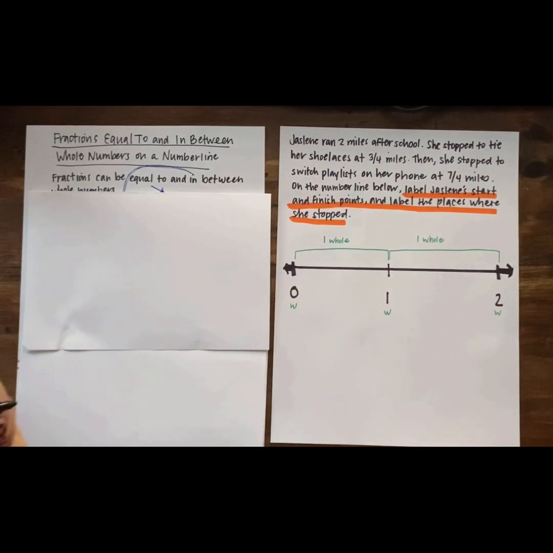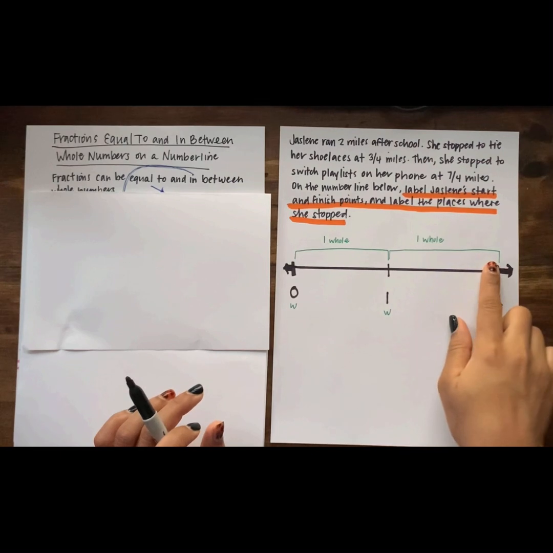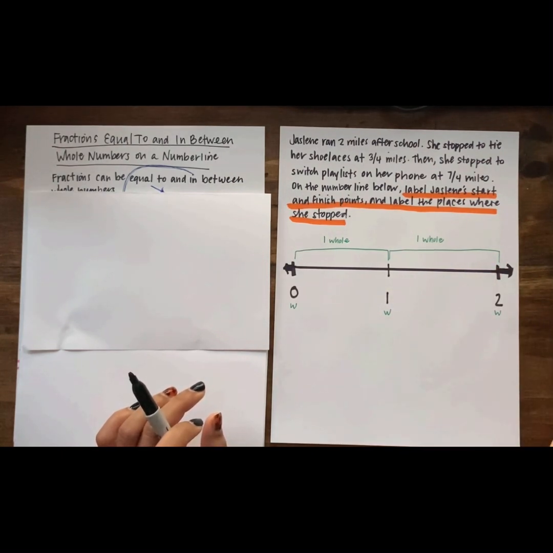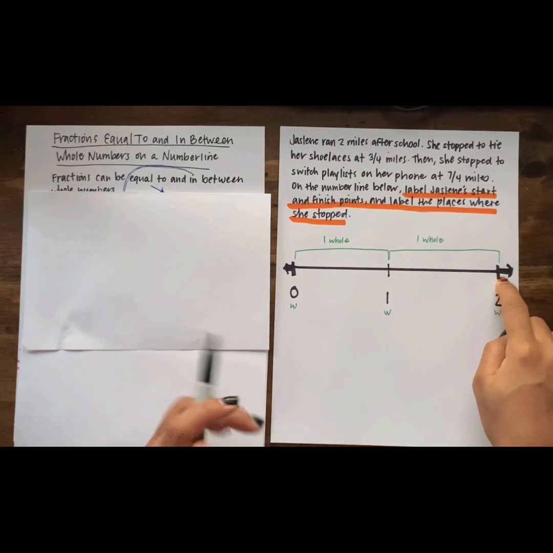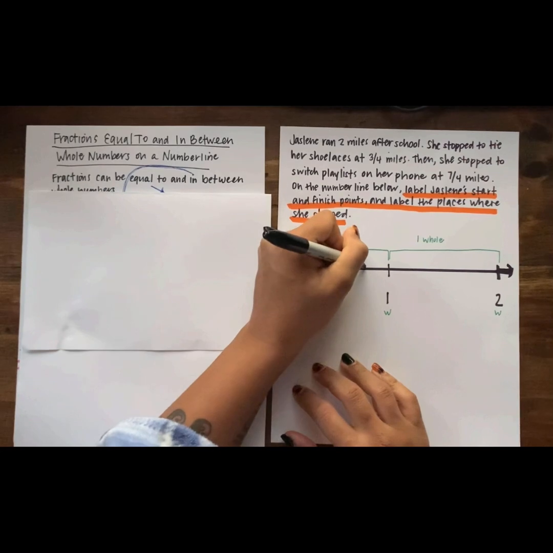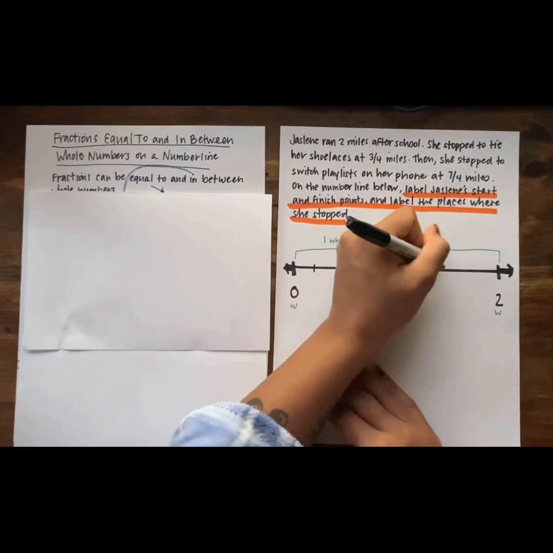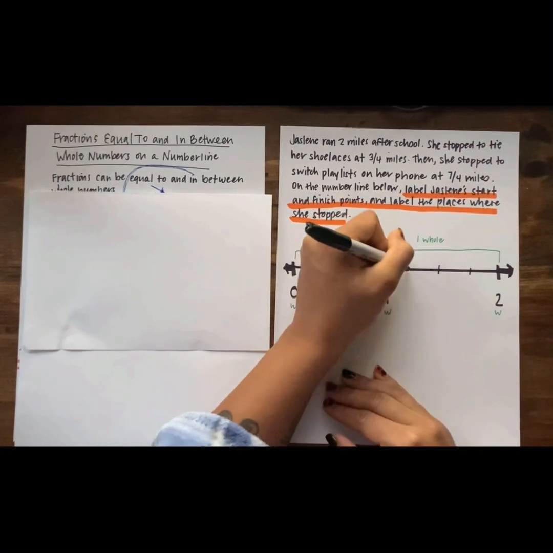Evaluate. I see some friends shaking their head yes, some friends shaking their head no. Say your answer out loud. Should my entire number line have only 4 sections? No, each whole must be partitioned into fourths because the denominator tells us the total number of parts in one whole.